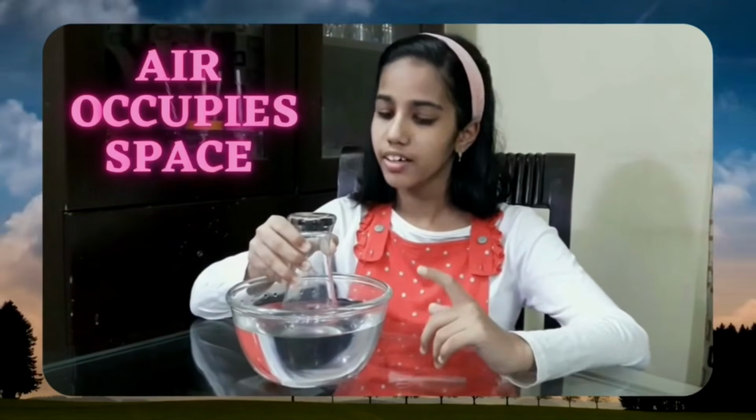Here we can see that it is difficult to push the glass tumbler into the water because it contained air. This air did not allow the water to enter into the glass tumbler. Now let's tilt the glass tumbler.